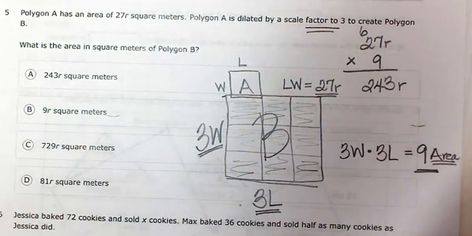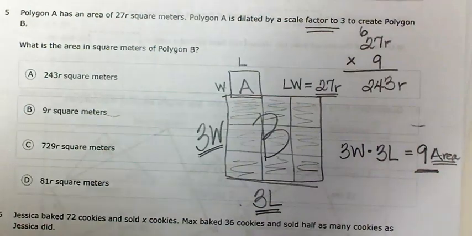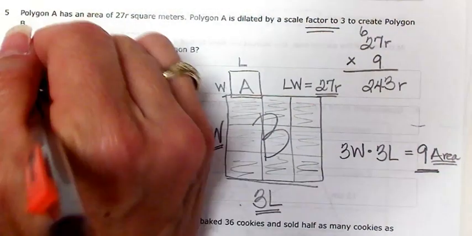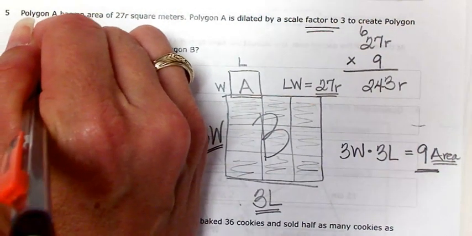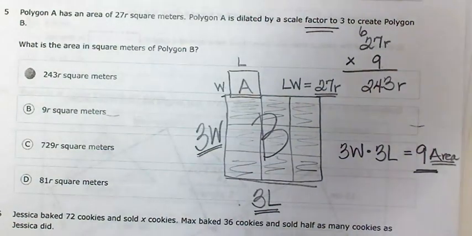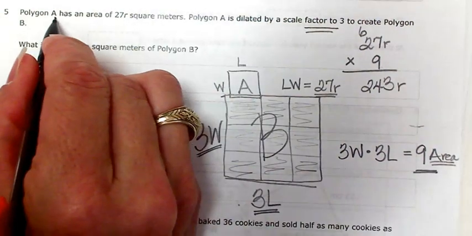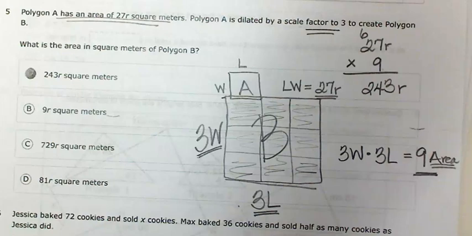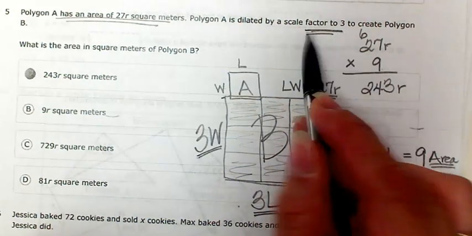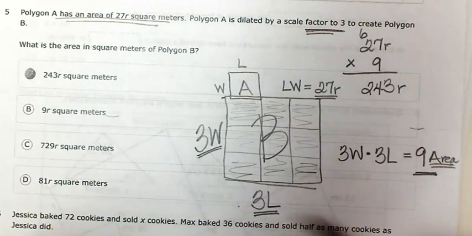And just stick the R back on there. So I'm going to look at the answers, and it looks like I'm going to do this one right here. Just remember, you're going to wind up with an area that's 9 times what you started with because it's a scale factor of 3 times a scale factor of 3 since it's area.